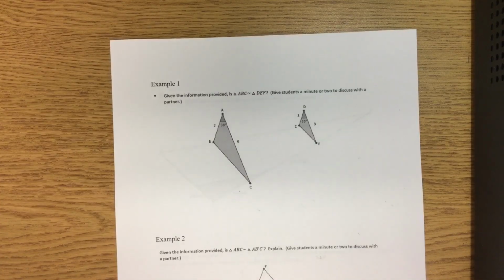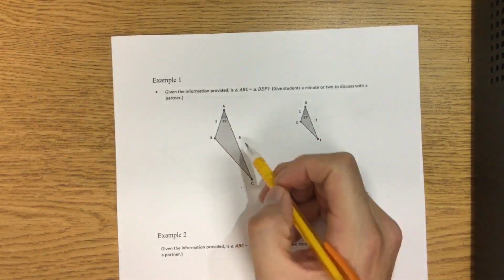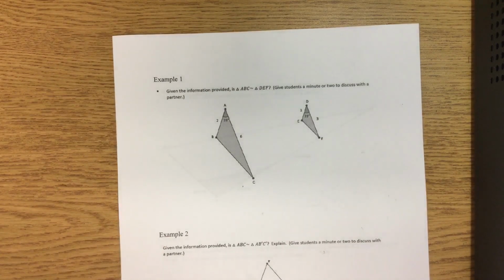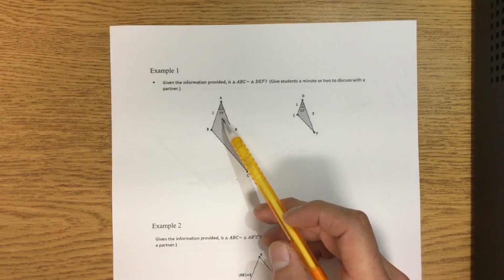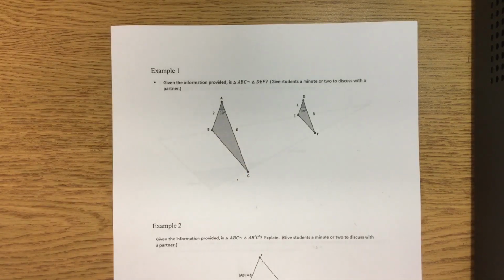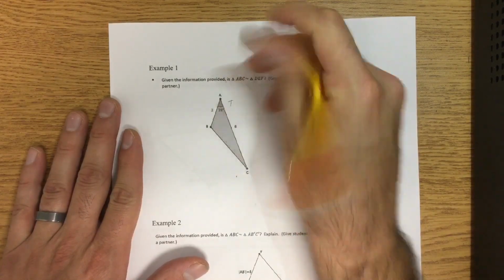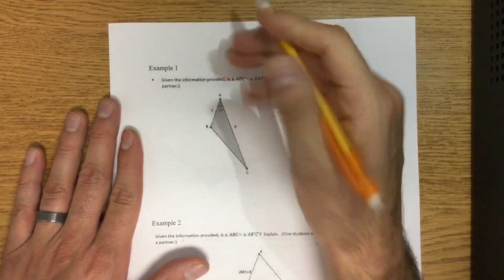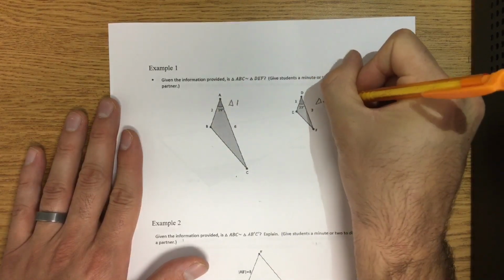However, we actually can figure this out if we look at it with side angle side. We can use this to determine our shape: we need to have an angle that's the same, and then the sides on the exterior right next to it need to be proportional. So we're going to call this triangle 1, and we have triangle 2.